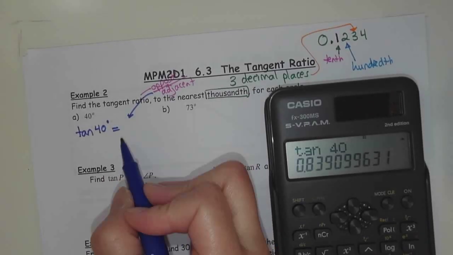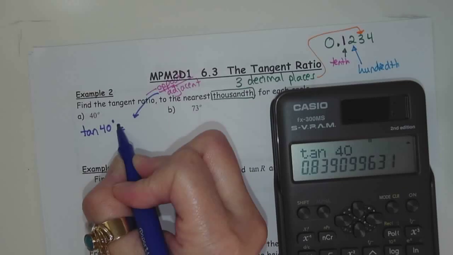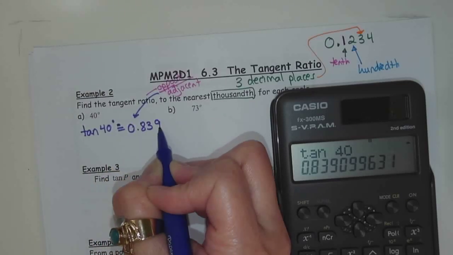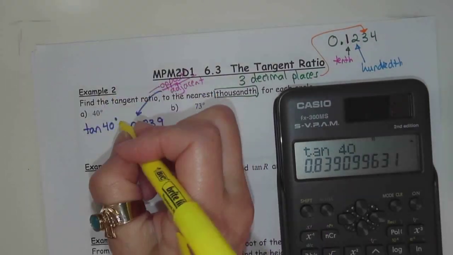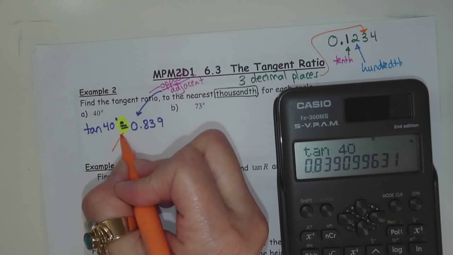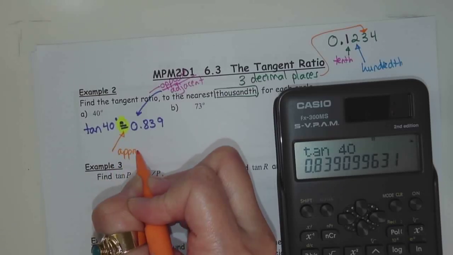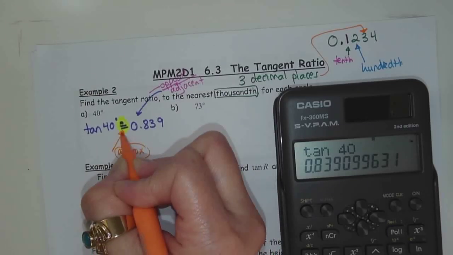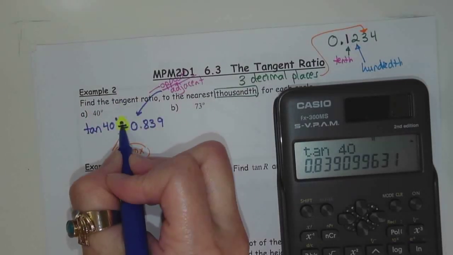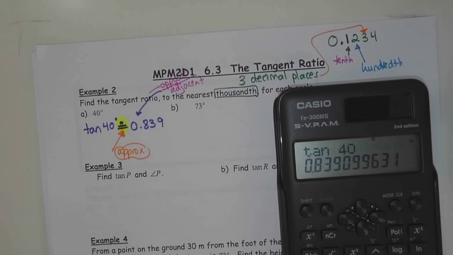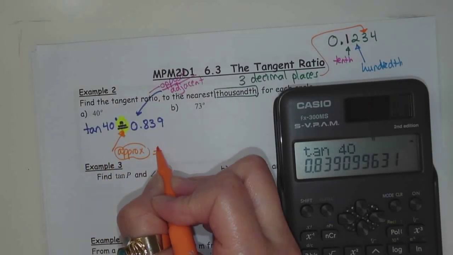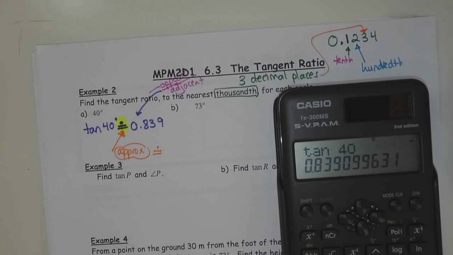Here you're going to say approximately 0.839. Please make sure you put the approximate sign above your equal sign, because you're saying that you approximated it. That should be a single dot above your equal sign.